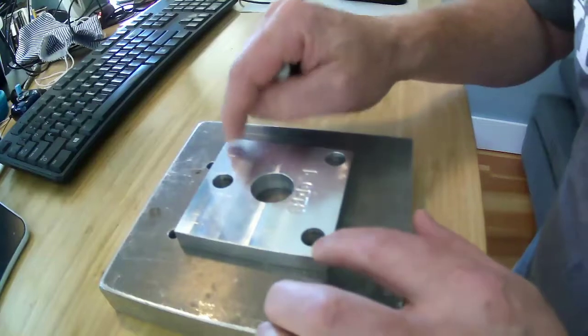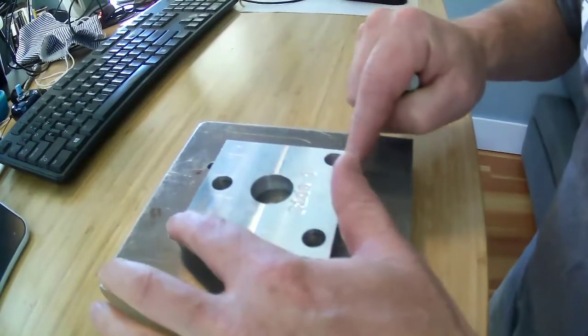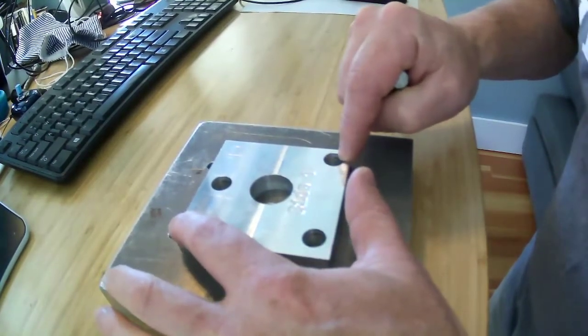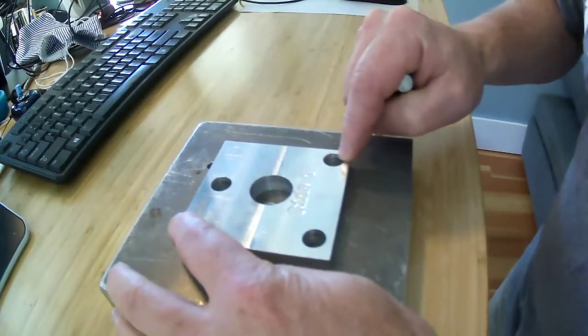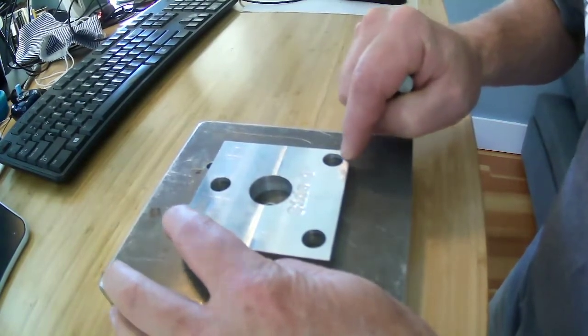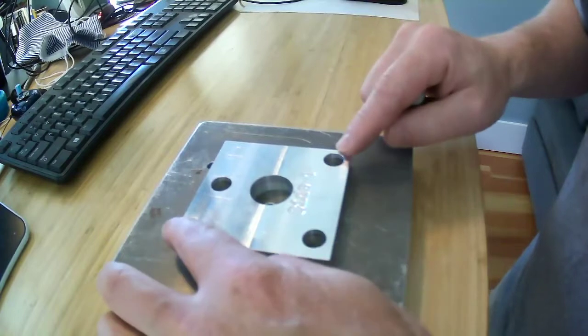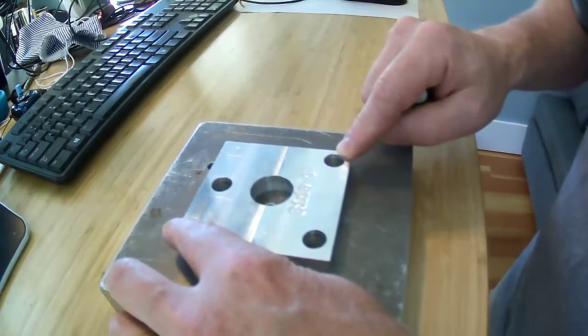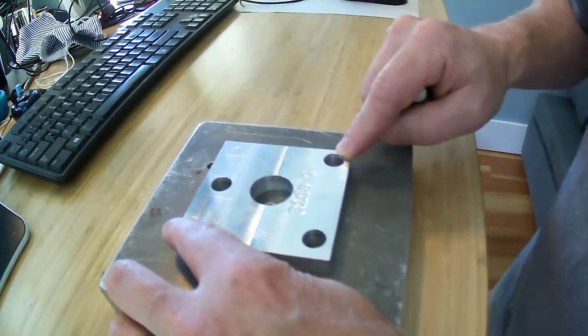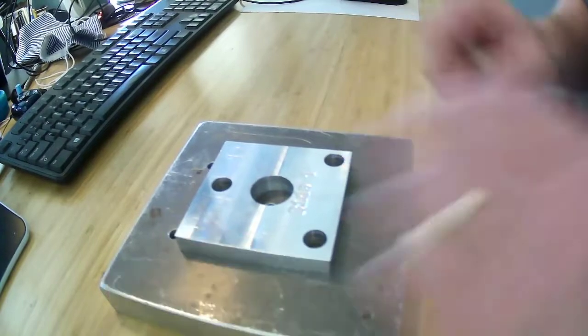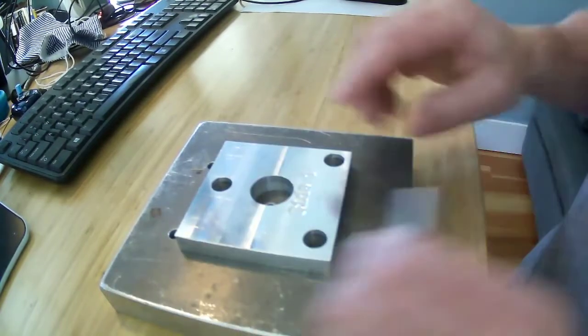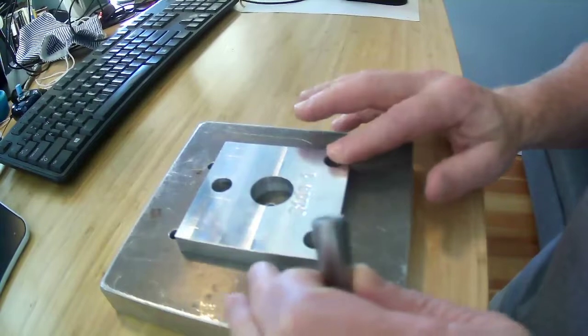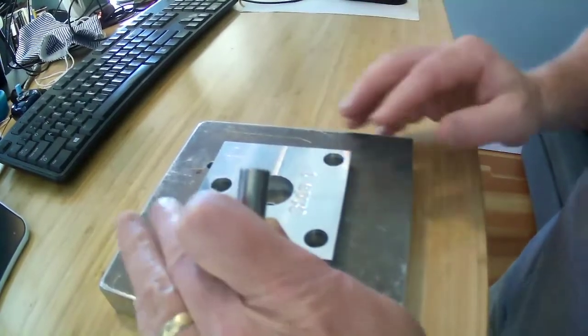Even though these are pretty good surfaces, I can rock this part back and forth by pressing on these 2 corners. It is a tiny bit of rocking, but I can tell that there are 2 solutions here. There's one with this corner down and one with this corner down.